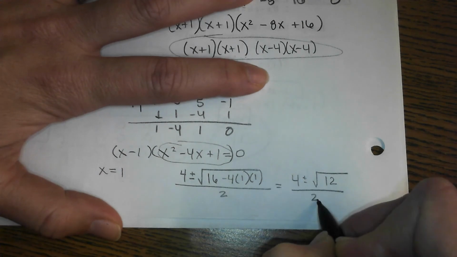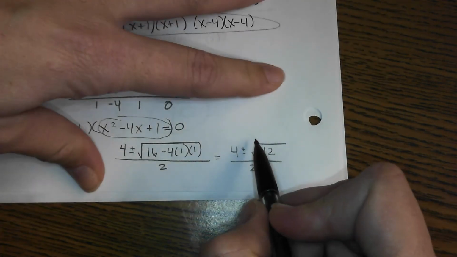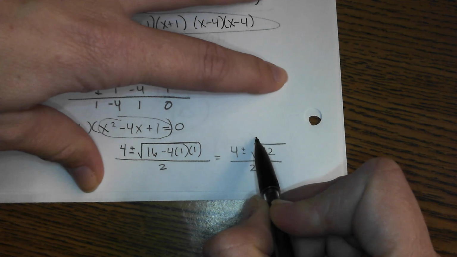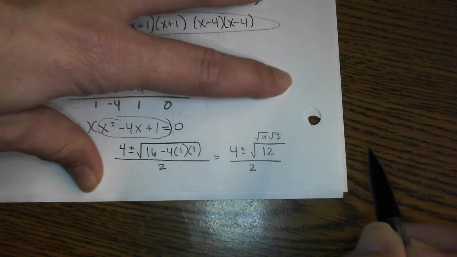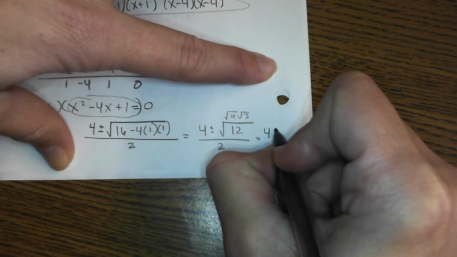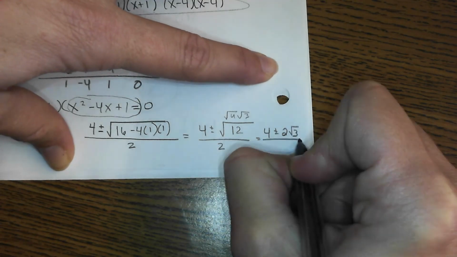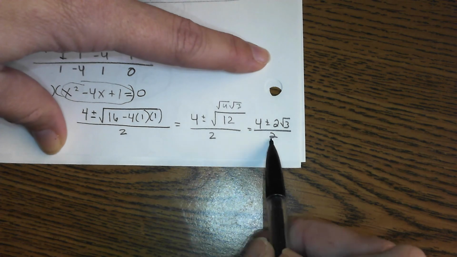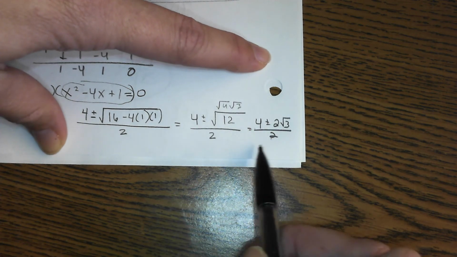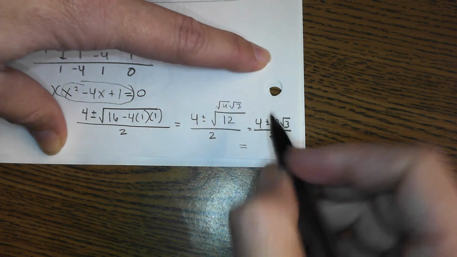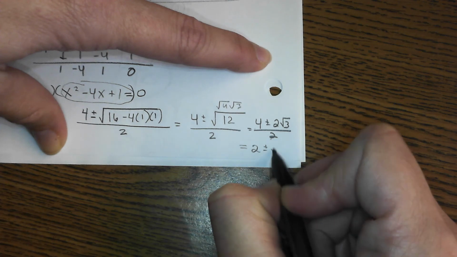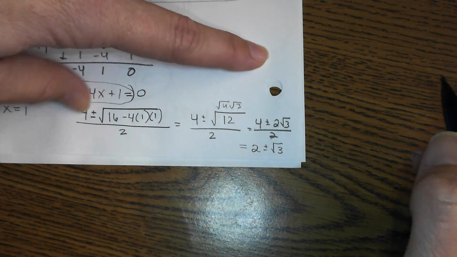And then I'm going to break down root 12 into what? Right, root 4, root 3, which is 2 root 3. And then, can we divide both of those terms by 2? Yes, so I get 2 plus or minus root 3.